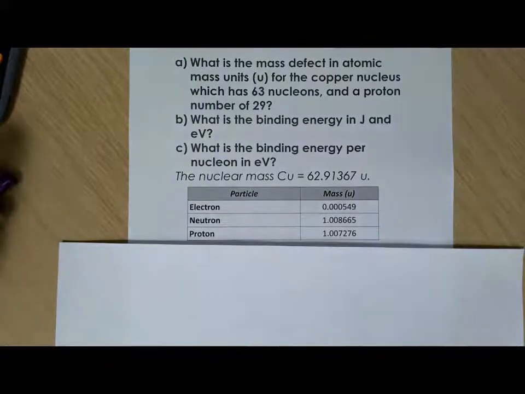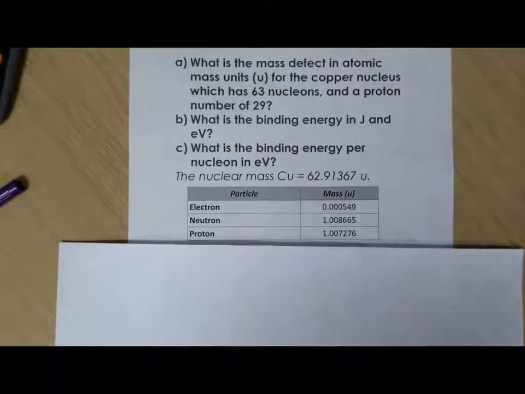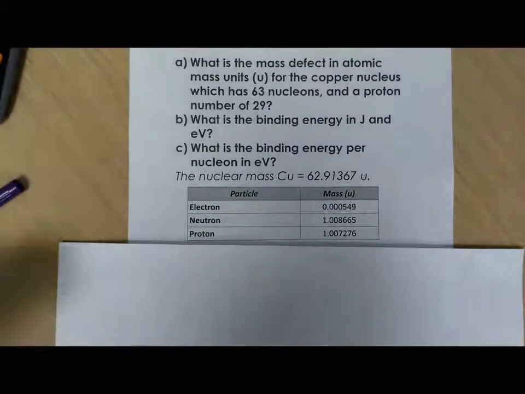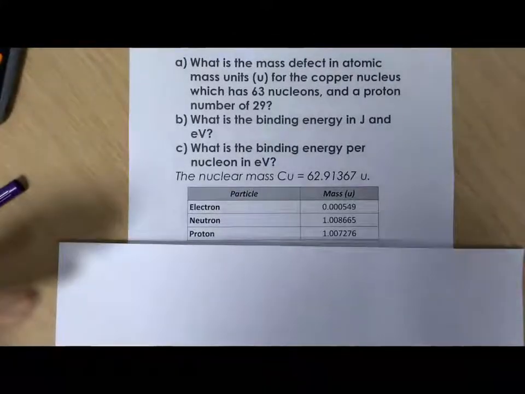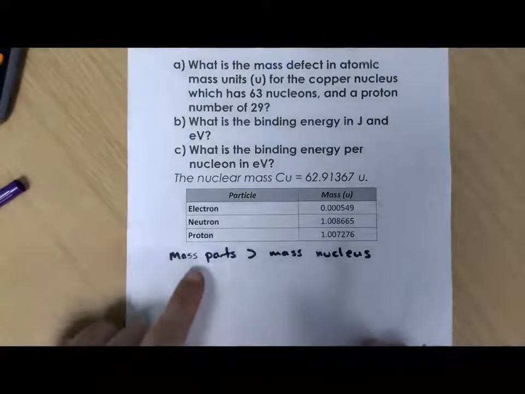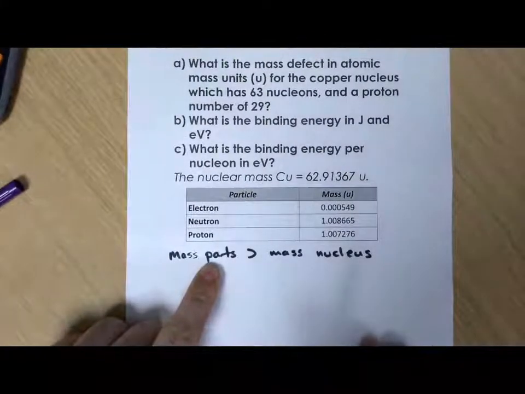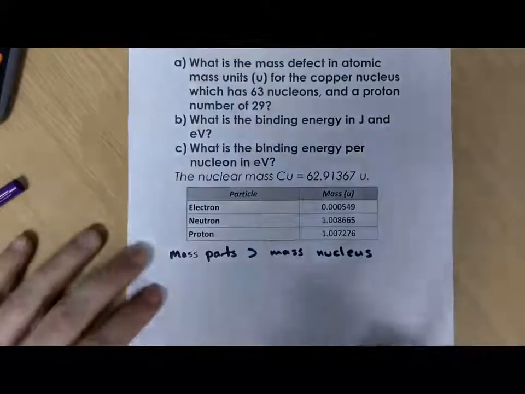So in order to work out the mass defect, we need to first understand why there is a mass defect and which part has a lower mass and which part has a higher mass. What's crucial to remember is that the mass of the individual parts of the nucleus is greater than the mass of the nucleus. So why is that?